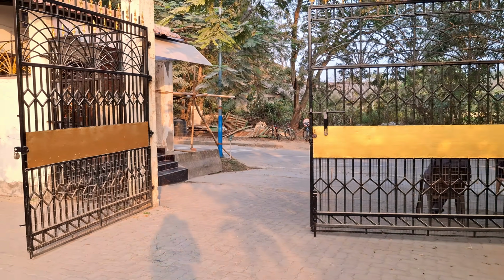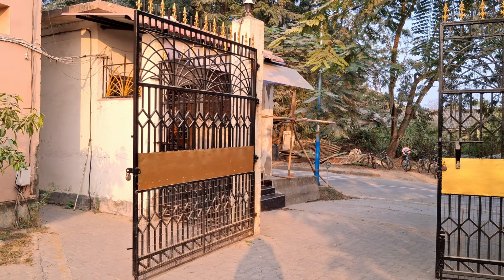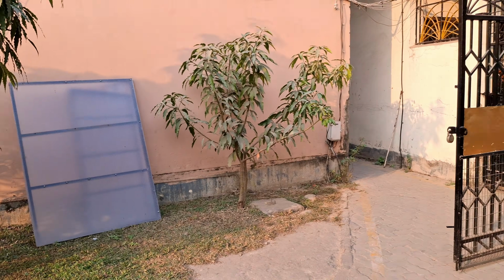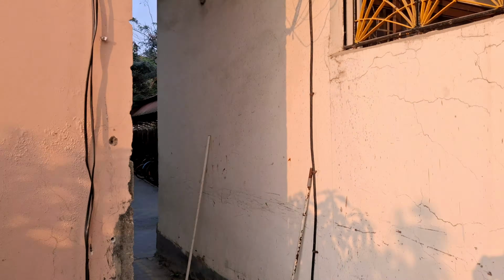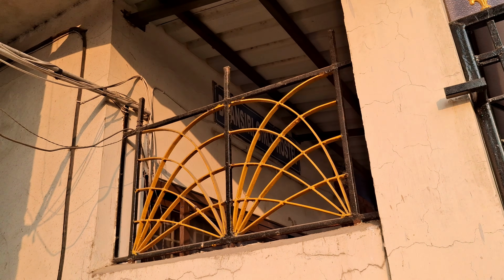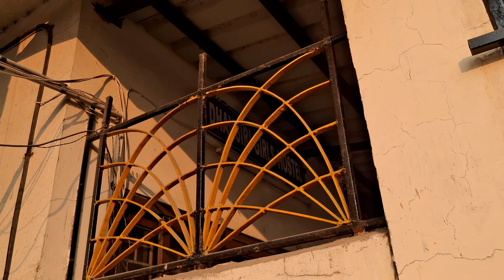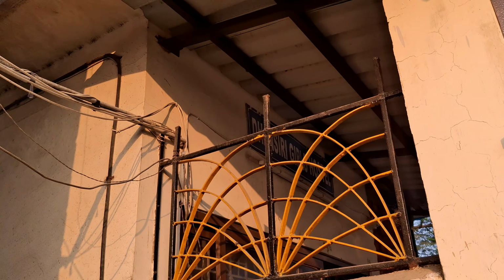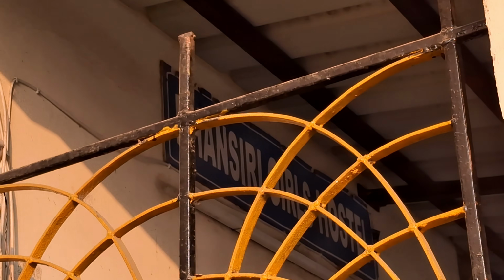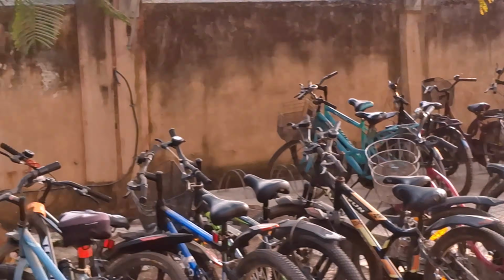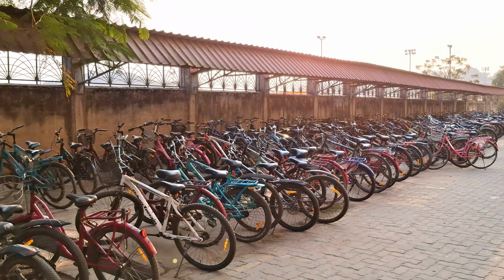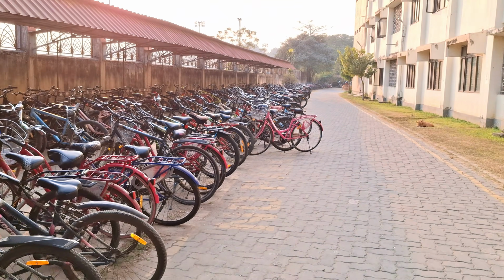So this is the entrance of the hostel and this is the security desk, and yes, this is the backyard of the hostel. Now you can see from here that it is written here Dhansiri Girls Hostel. And yeah, this is the backyard. Now we will go to the reception section. This is the parking. This is the parking area.